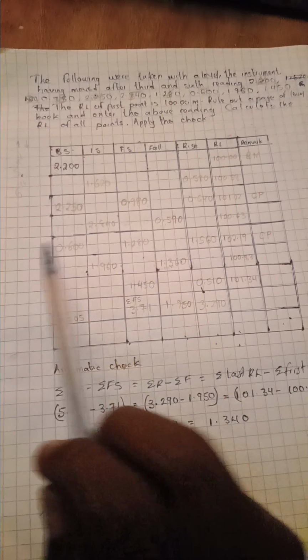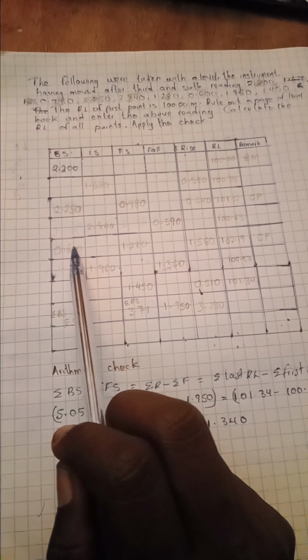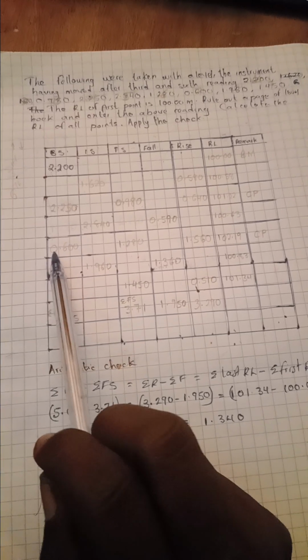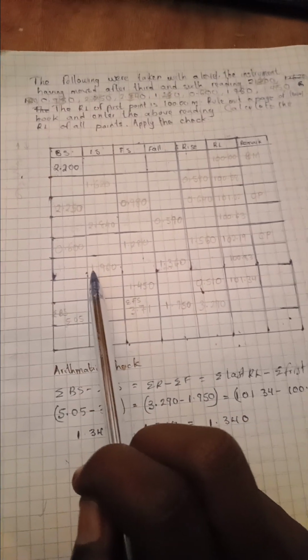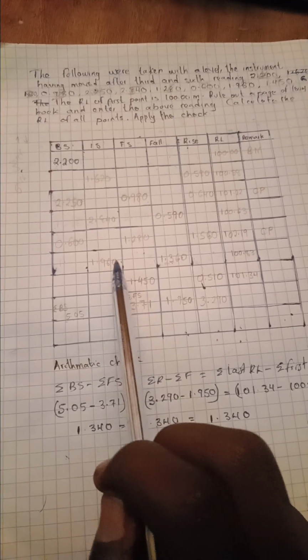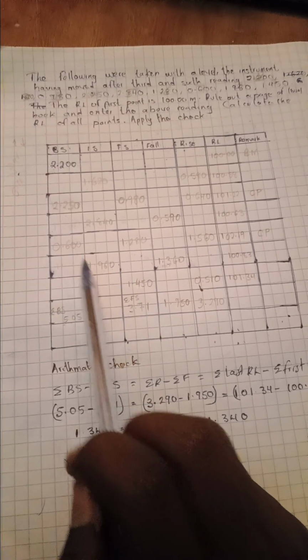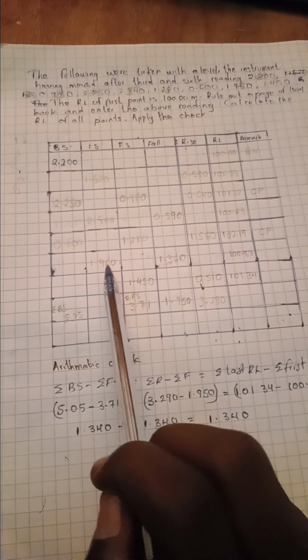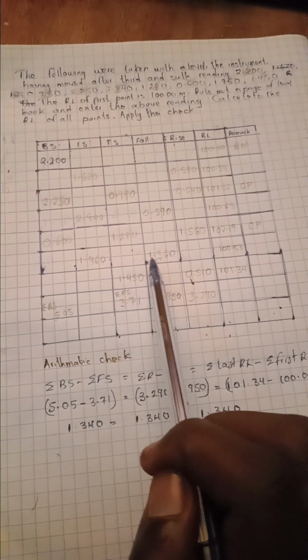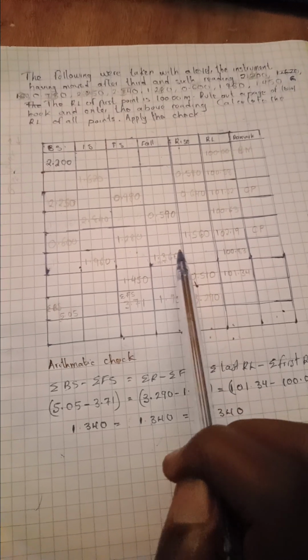After that, we move to the second backsight, which is 0.600. From 0.600 to the next reading, which is 1.960, it has increased. That means that one is a fall of 1.360.